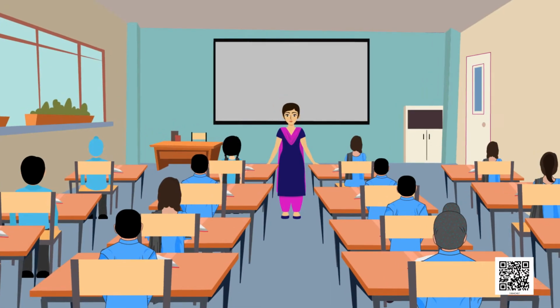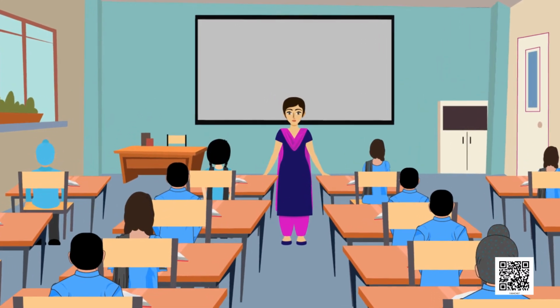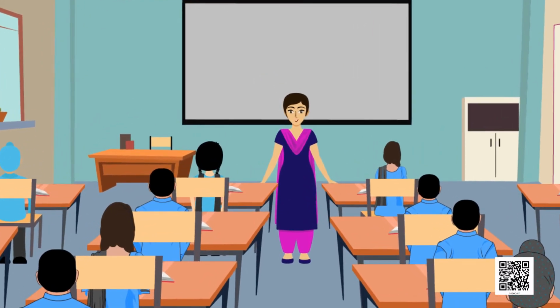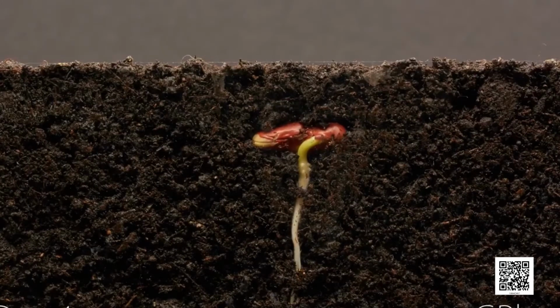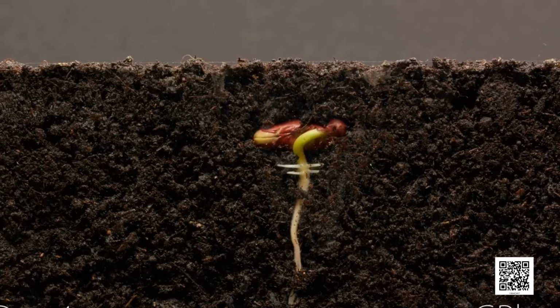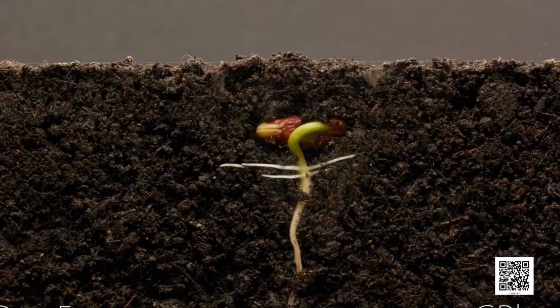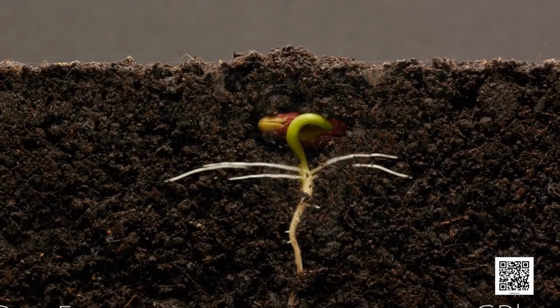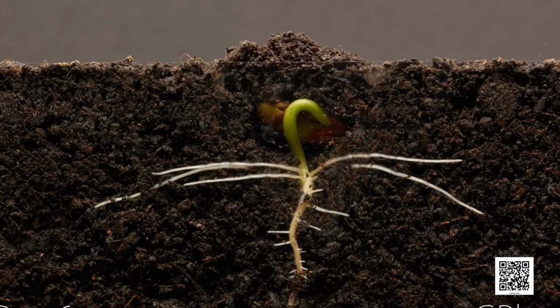Next day, Neha asked her teacher about all these movements. Children, these movements are, in fact, the result of growth as in plants. A seed germinates and grows, and we can see that the seedling moves over the course of a few days. It pushes soil aside and comes out.